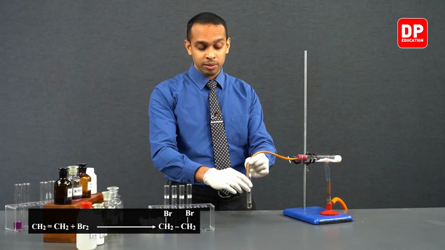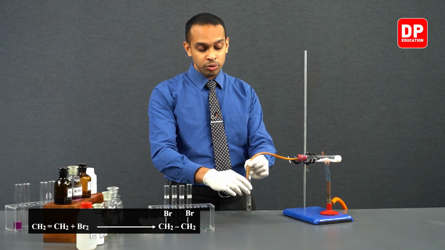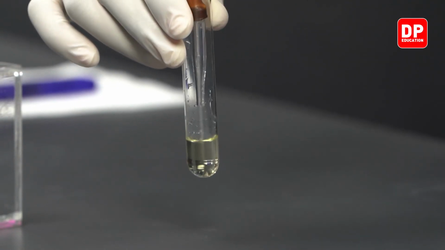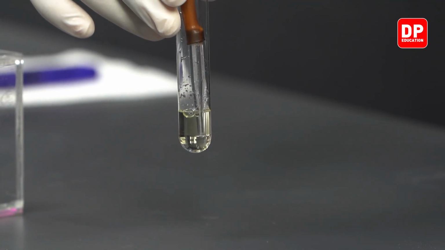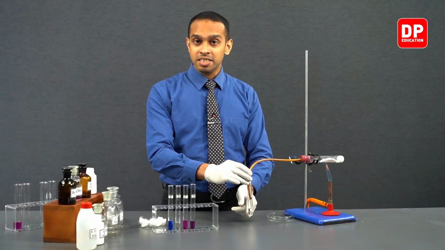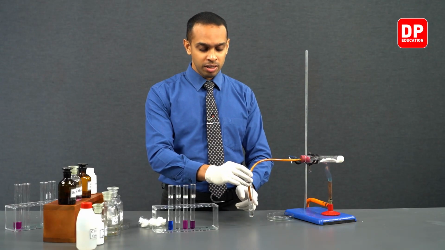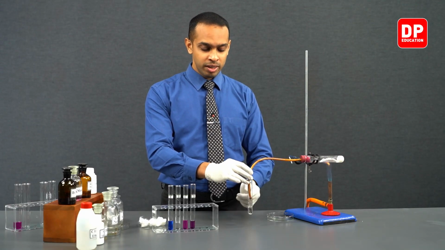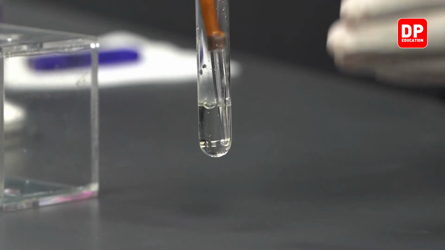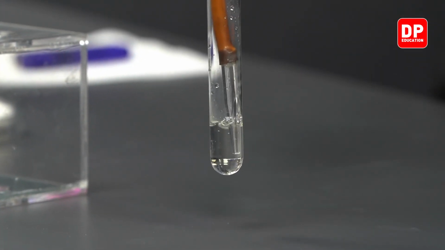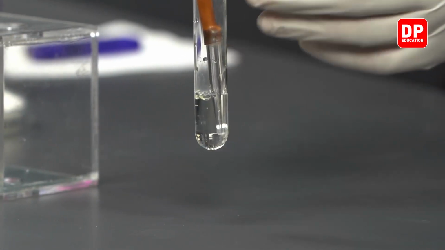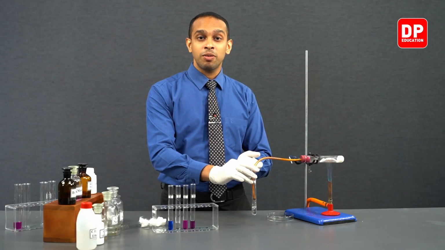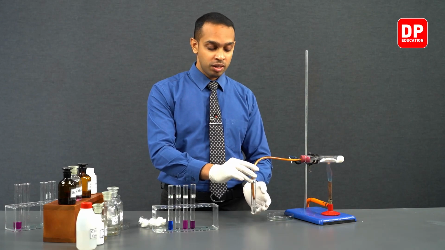This yellow color in bromine water is there due to the presence of bromine, and as we can see, there is still a small yellow color that we can observe here, but as the reaction proceeds, as more and more gas reacts with this bromine water, the color will completely disappear and we will observe the formation of a clear solution.